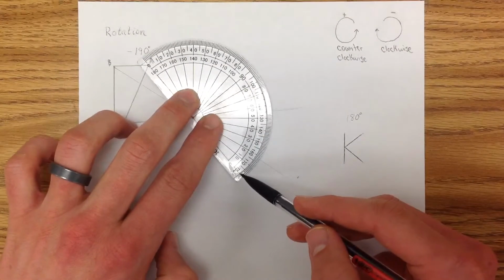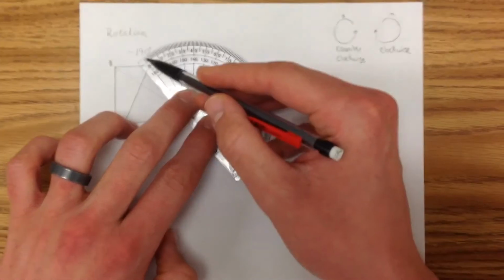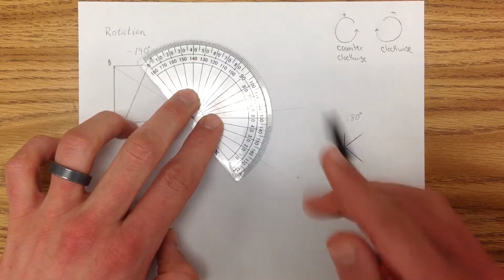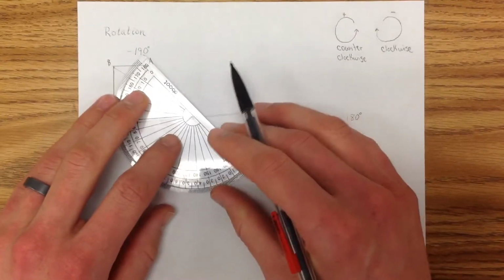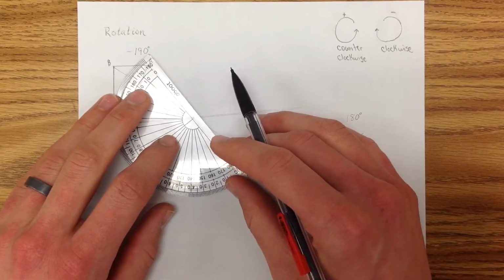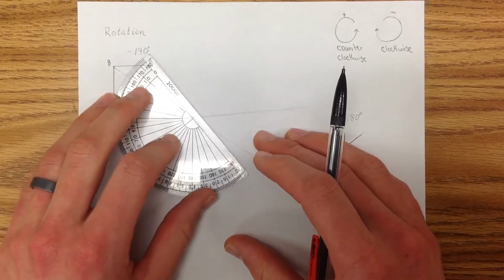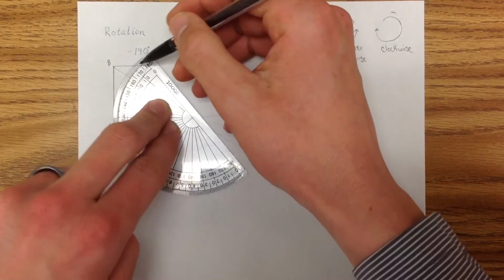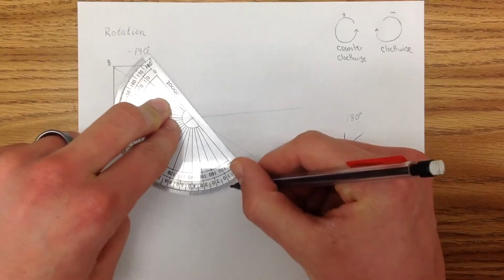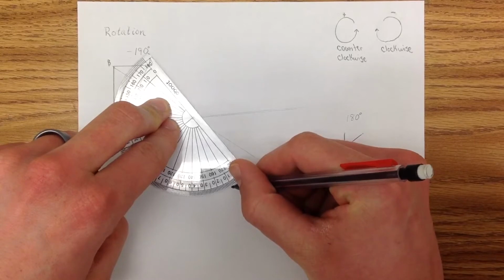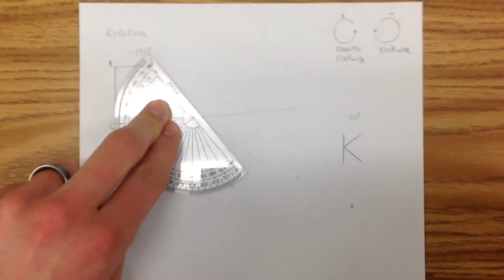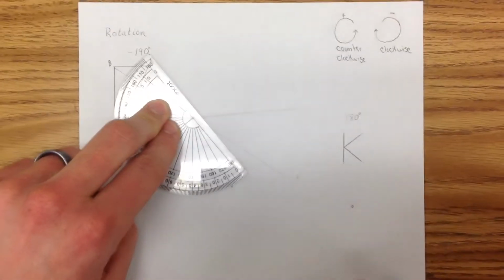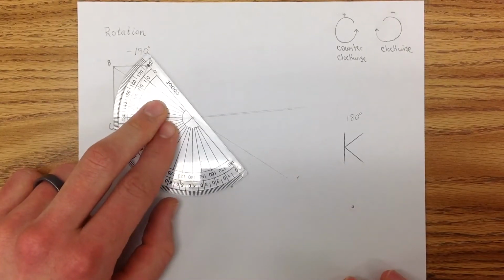But obviously my protractor runs out at 180. So instead of going negative 190, I can go positive, turn it the other direction, so that I'm rotating it positive 170. I'm going to rotate it to here. Okay. Now that's not the actual point yet, so this is just a point of reference so far. And now I do the same thing for these other ones.